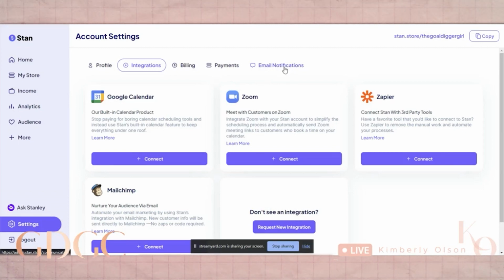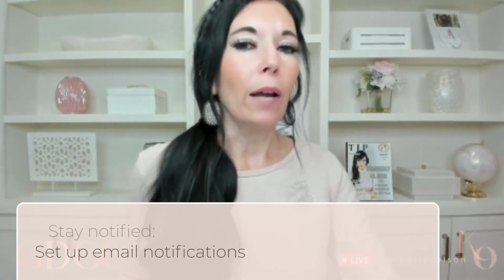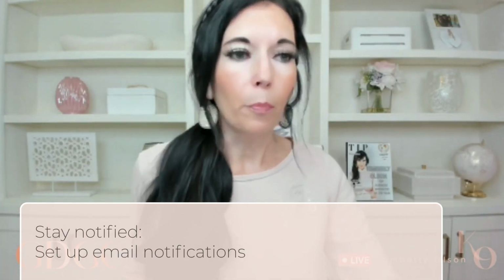So get your payment set up and then you can take payment within StanStore and then email notifications. You're gonna wanna let it know what you actually want as far as being notified. And I do recommend having your notifications turned on. That way you can get notified when people purchase from you, okay?